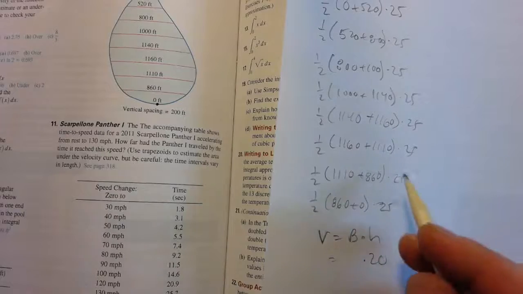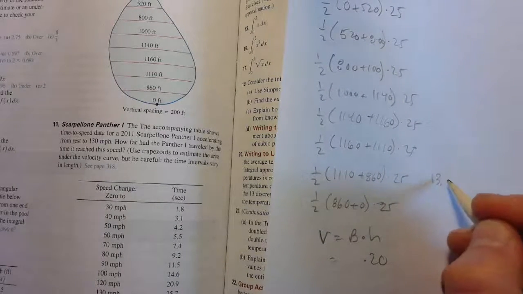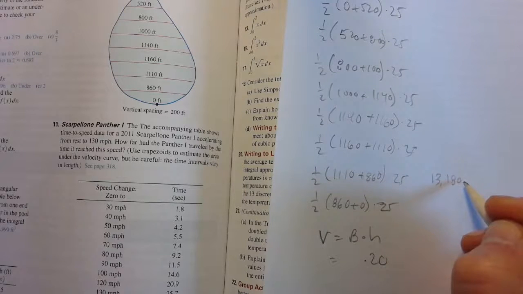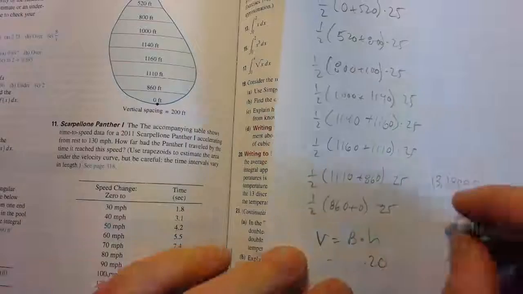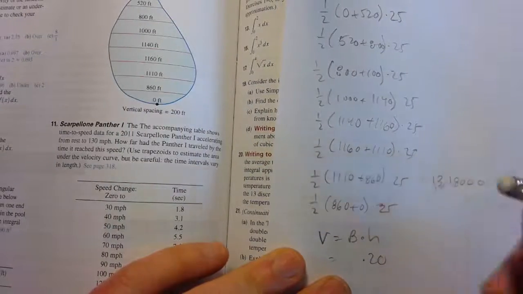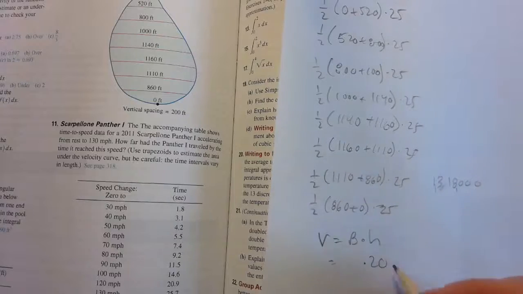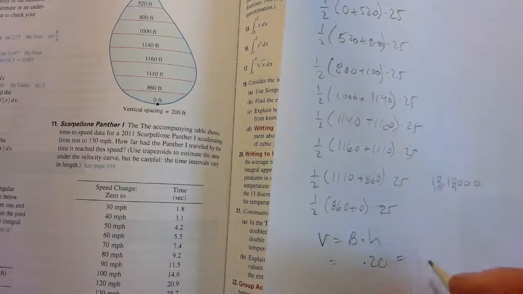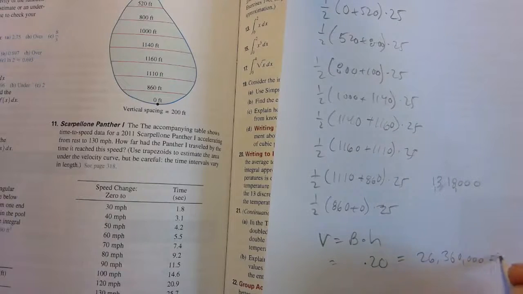So if I added all these together, by the way, let me make sure I have this right. Oh, there we go. Put all those together, you get 1,318,000. Then you multiply it by 20, and that will give you your final answer of 26,360 cubic feet.